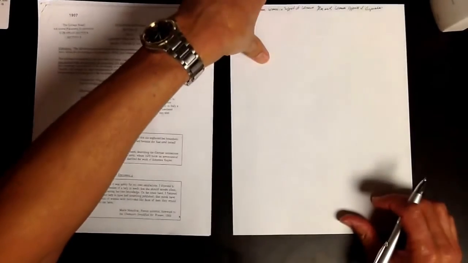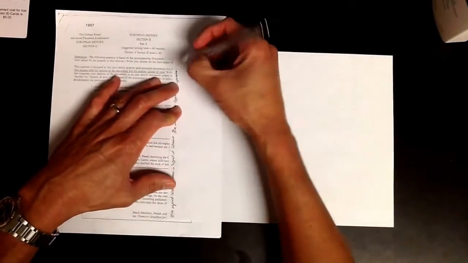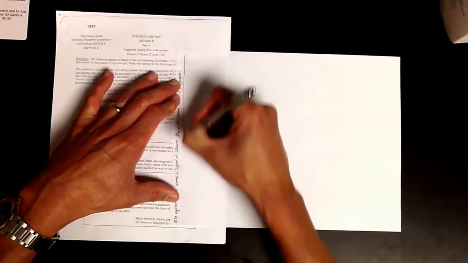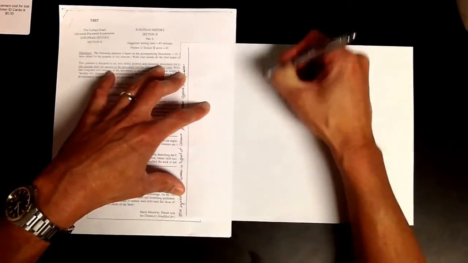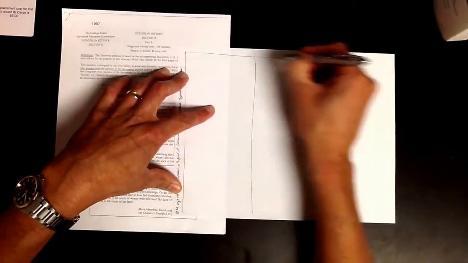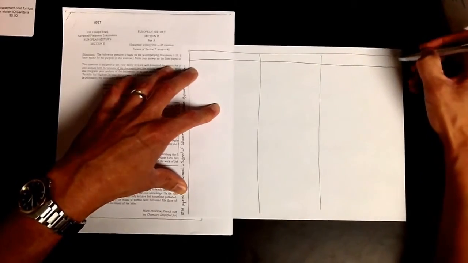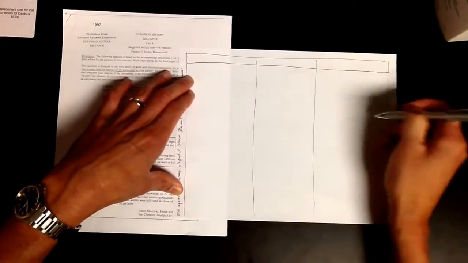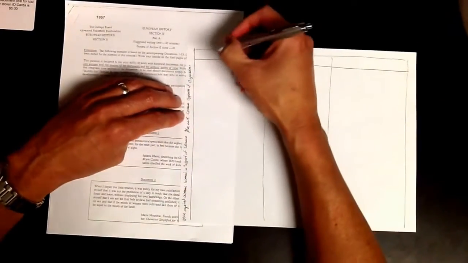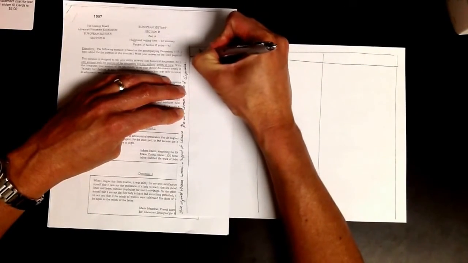And once I've got my categories, now what I'm going to do is create my matrix. So on my sheet of paper, I'm going to create my matrix. I'm going to divide it into 3 columns. And each column will be there to house my matrix. So across the top here, I'm going to do 1, 2, 3. Okay, I'm going to just list my categories here.